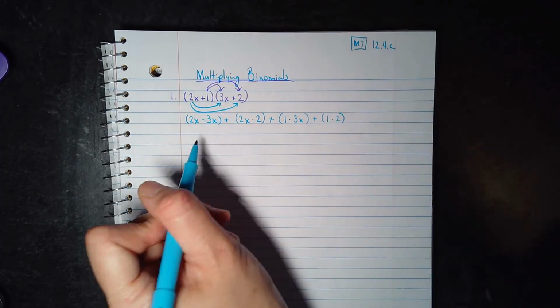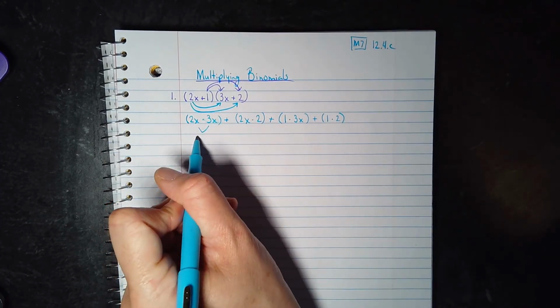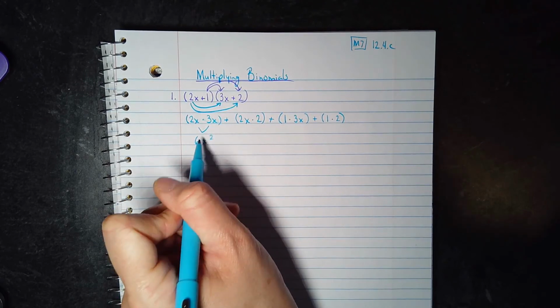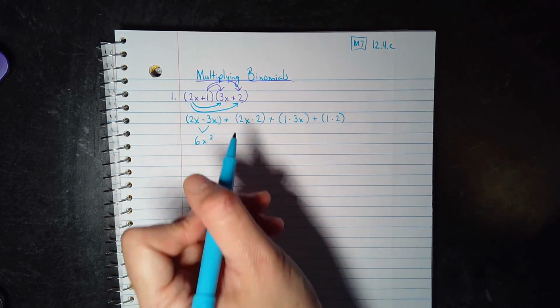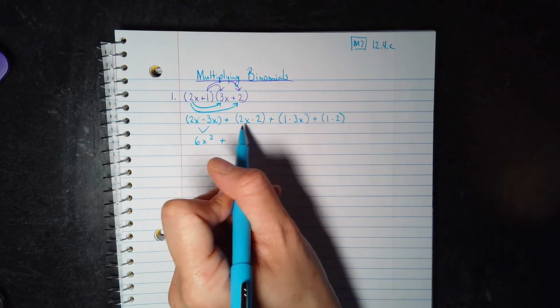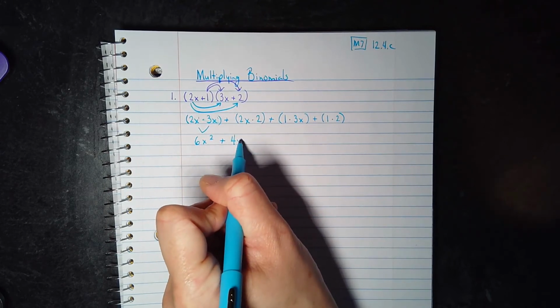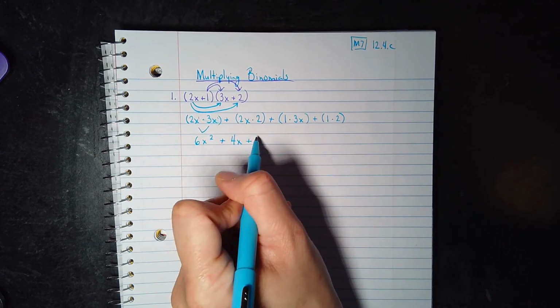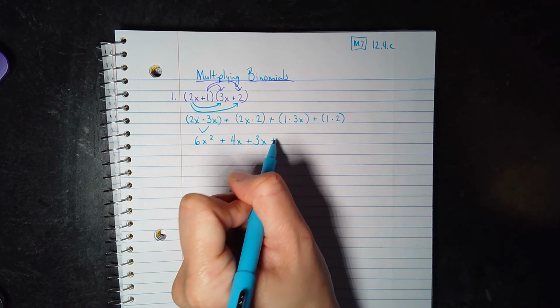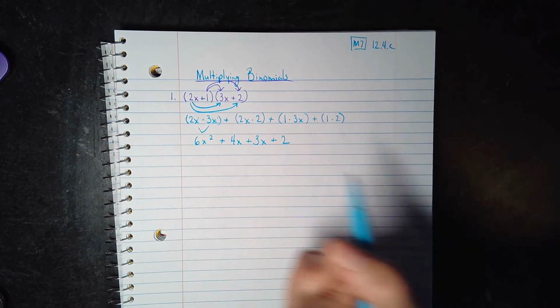So to do 2x times 3x, that's going to give us 3 times 2 is 6, x squared, because these are both x to the first. And then 2x times 2 is going to give us 4x. 1 times 3x is going to give us 3x. And then 1 times 2 is going to give us 2.